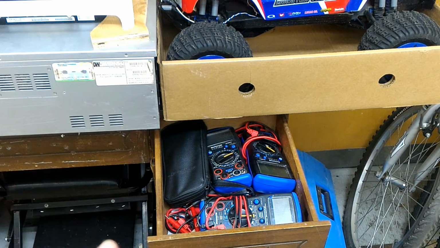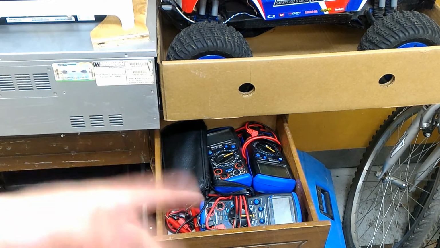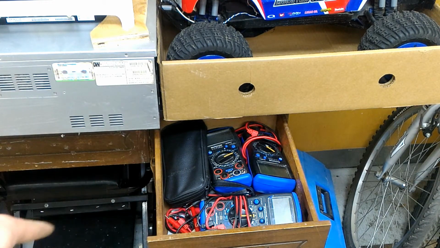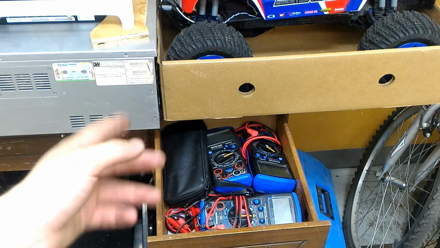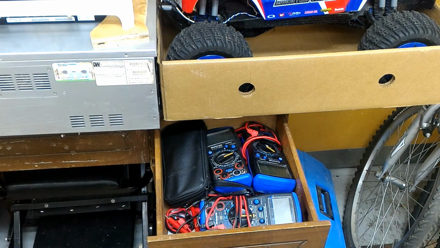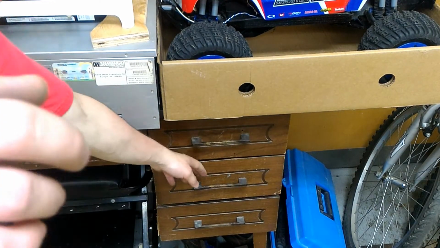I can't deny they are built to a price, but I actually made a video. Go ahead and go to my channel, I made a video modifying one of these and making them more safe, so check that video out. But yeah, that's the drawer.